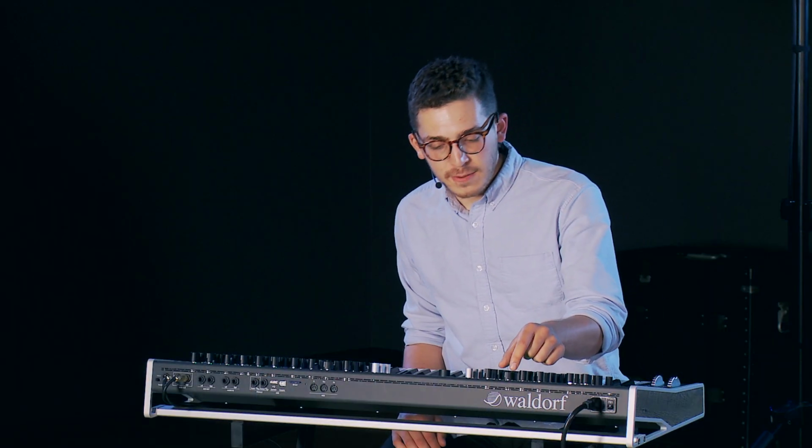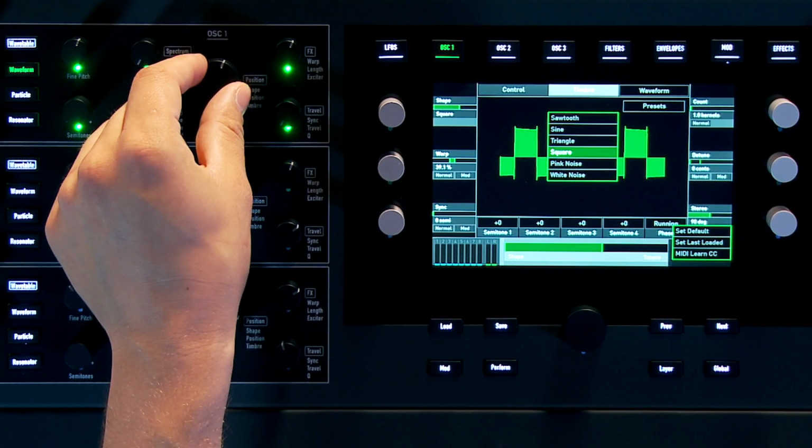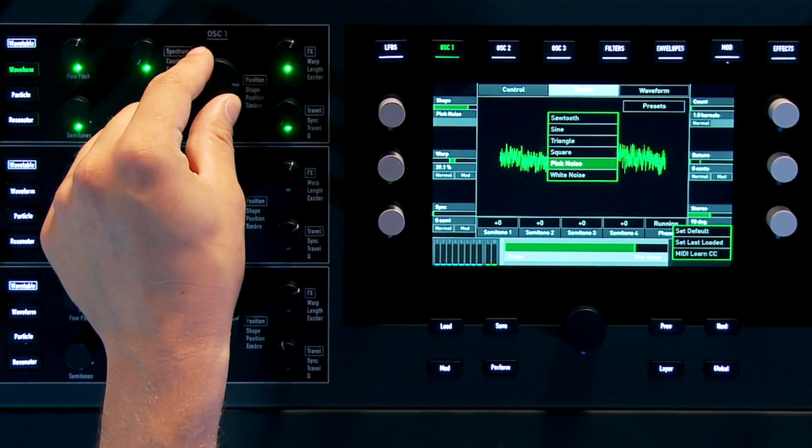Other waveforms in the waveform engine include sine, triangle, pink noise, and white noise. And of course, all of the aspects of those oscillator waveforms can be modulated.